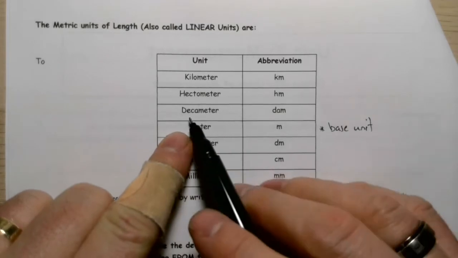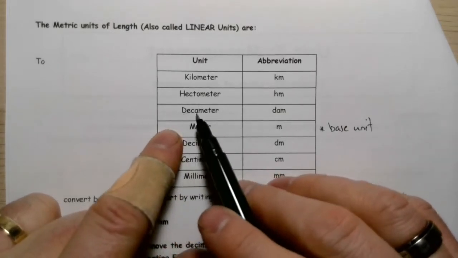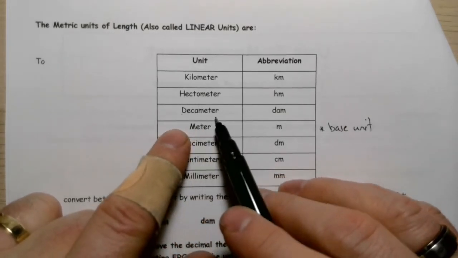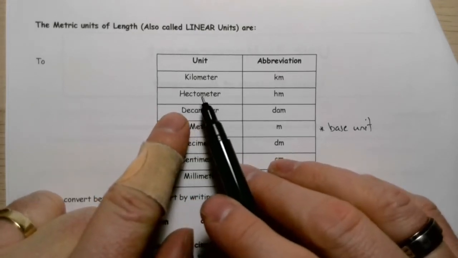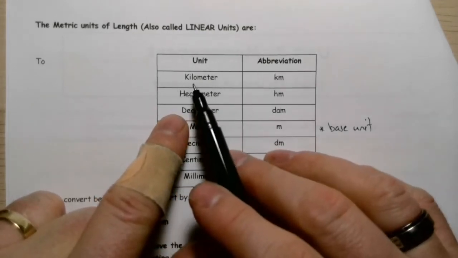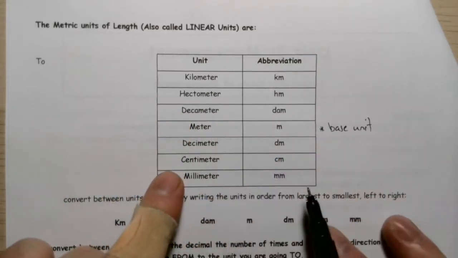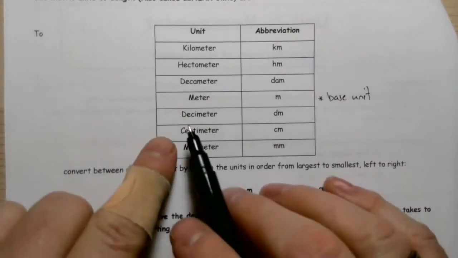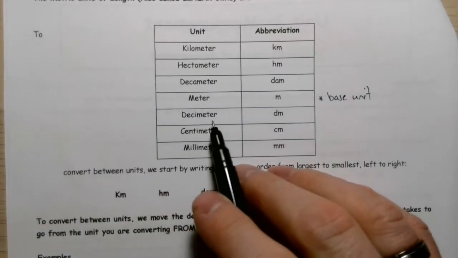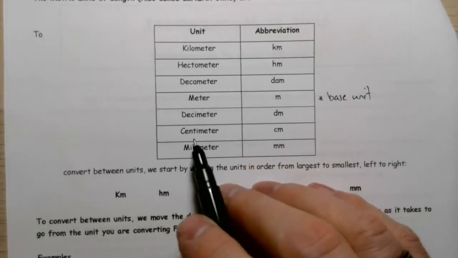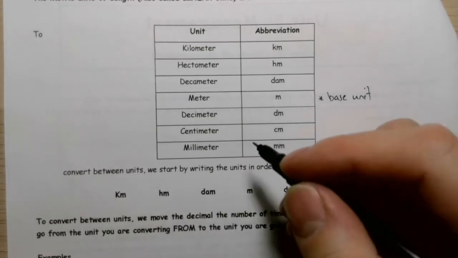So when we talk about a decameter, deca means 10, so 10 meters. Hecto means 100, 100 meters. Kilo is 1,000 meters. When we go the other direction, deci means a tenth, so a tenth of a meter. Centi is 100th, a 100th of a meter.